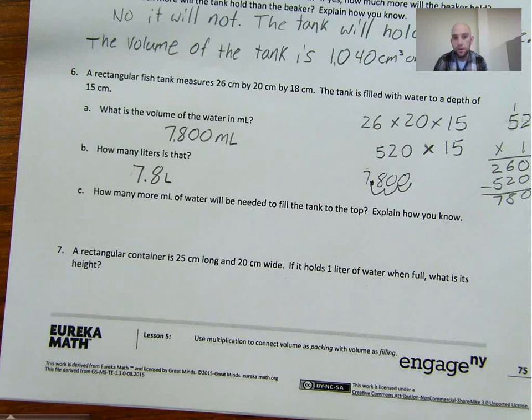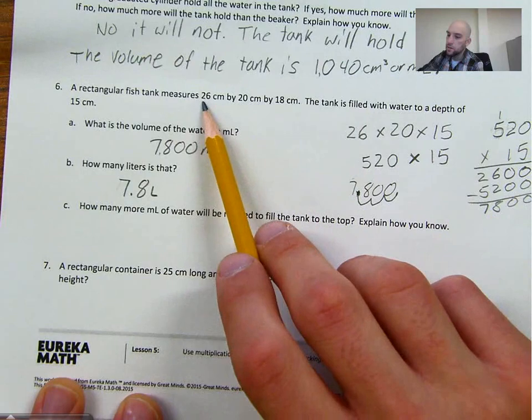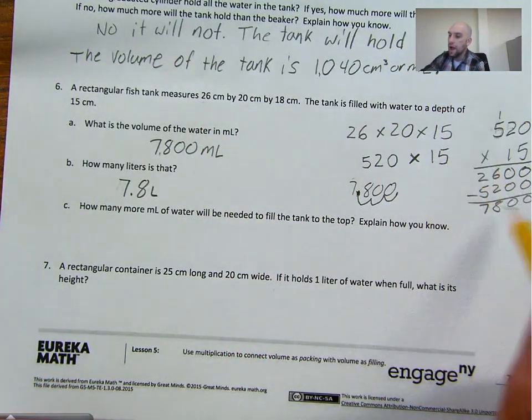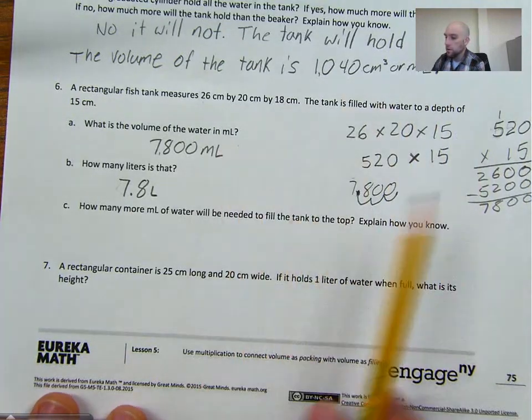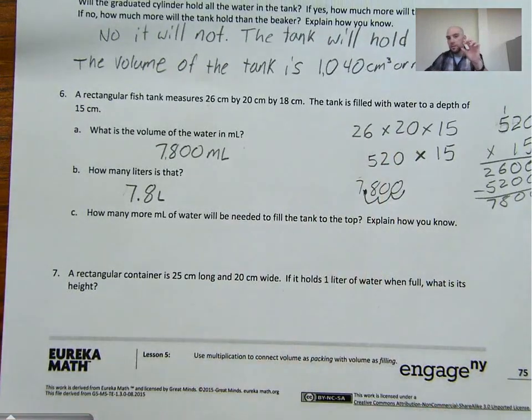How many more milliliters of water will be needed to fill the tank to the top? Explain how you know. So now we need to multiply 26 times 20 times 18, and then subtract the amount that we have already. The other way we could do it is we know the difference between 15 and 18 is 3 centimeters. So there's only 3 centimeters to the top that's not filled, and we could just find the volume of that part that's not filled with water right now.